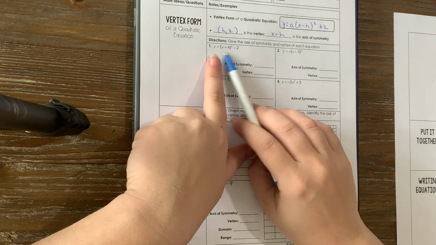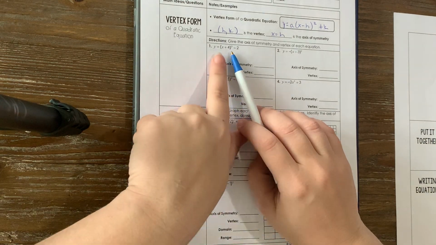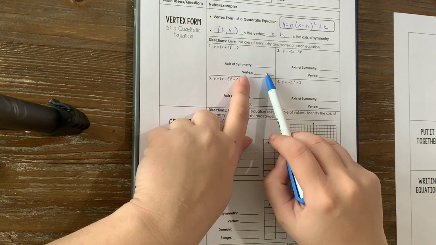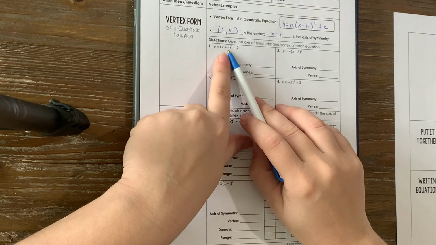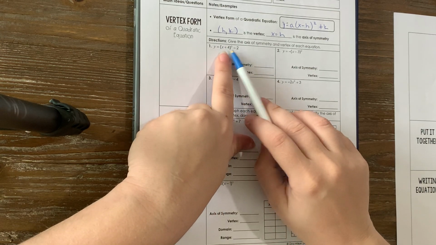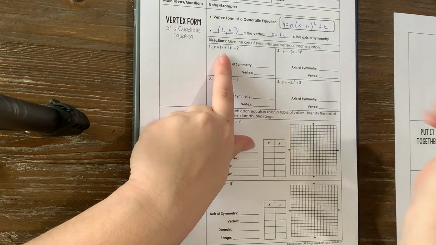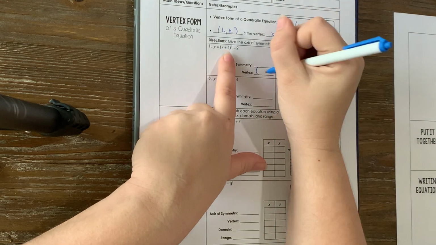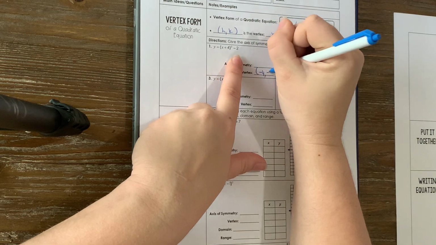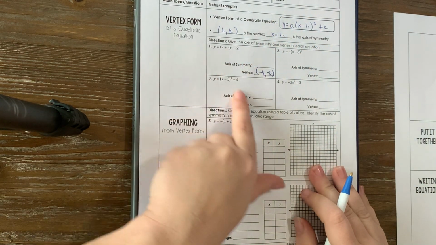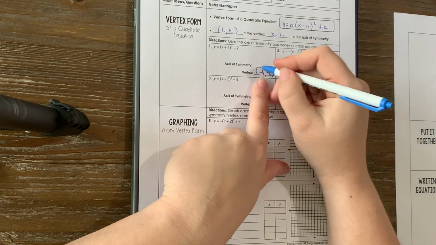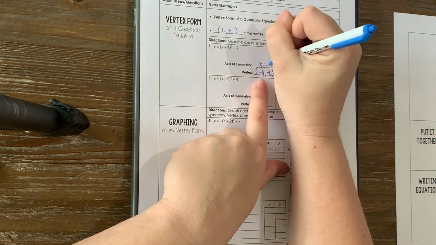Well, they already gave us the equations in vertex form, so all we have to do is pick out what our vertex is first. Our vertex is h and k, but it's always the opposite sign of the number that's in the parentheses here. So our vertex here is going to be (-4, -2). Then our axis of symmetry is always the x value of the vertex, so x equals -4.